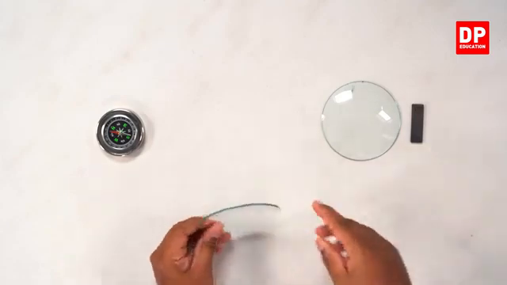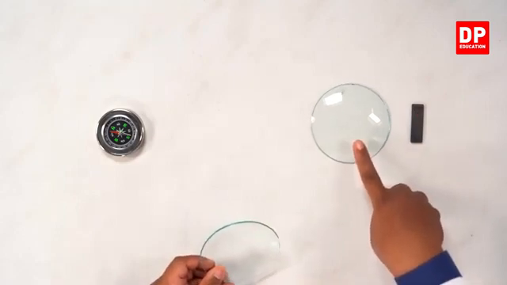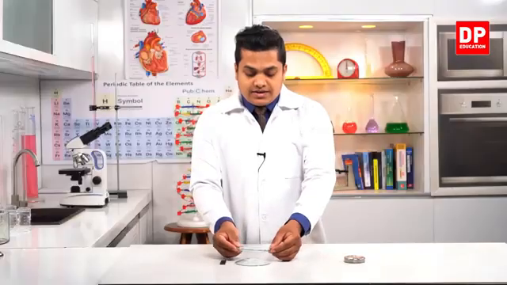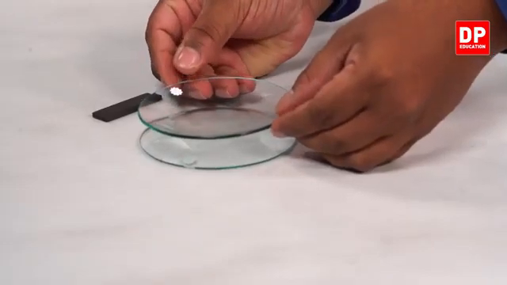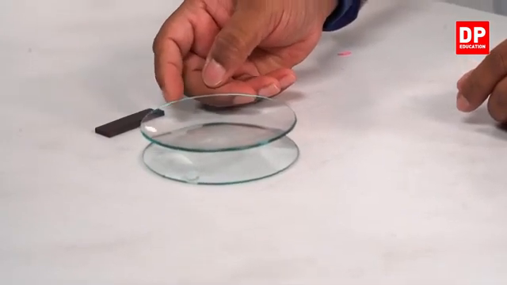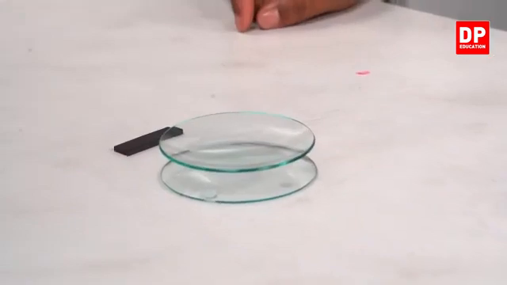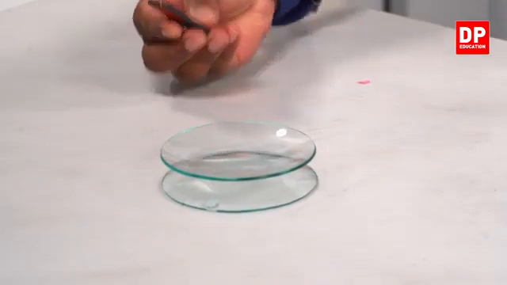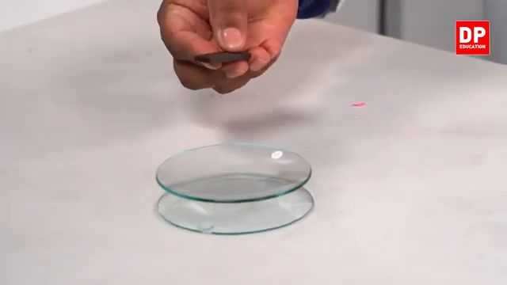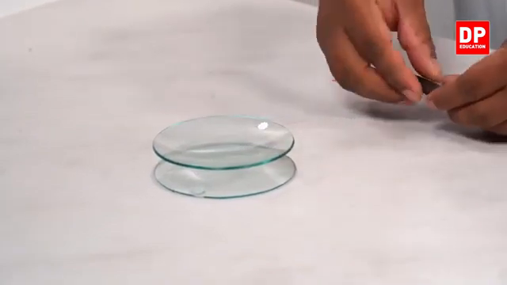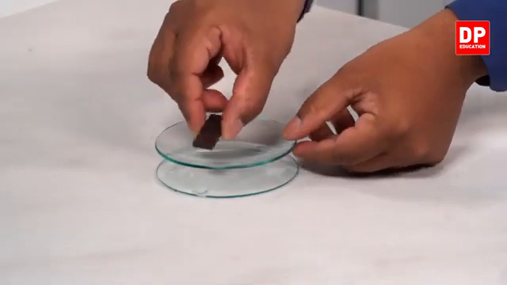Now I'm going to take another watch glass like this, held inverted, and place the second watch glass like this, so that it would rotate around quite easily. See, it's rotating around the second watch glass quite easily. And now I have a magnet whose poles we don't know, and I'm going to place it on this watch glass.